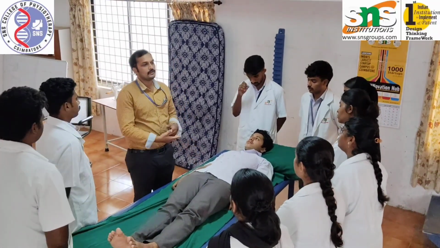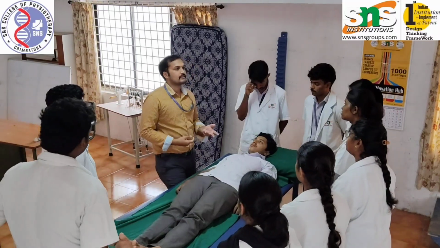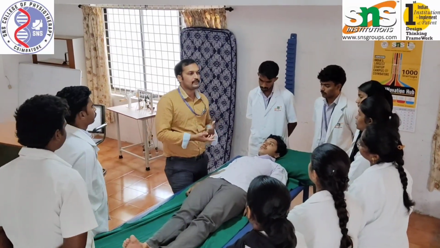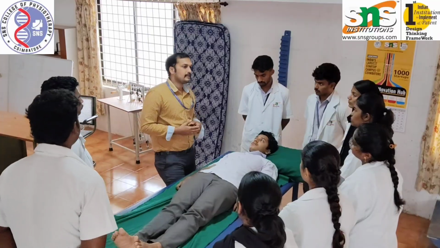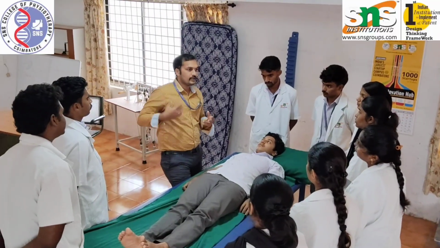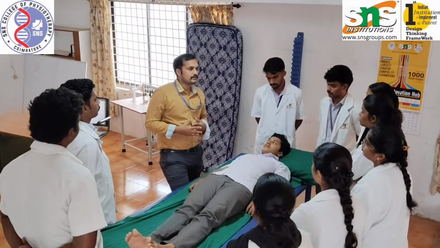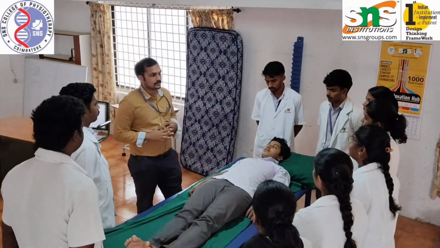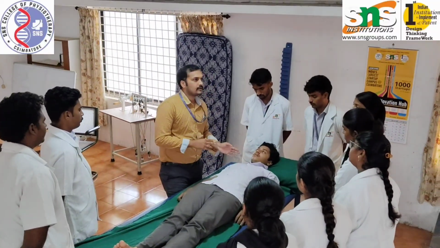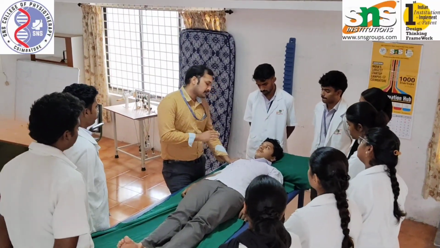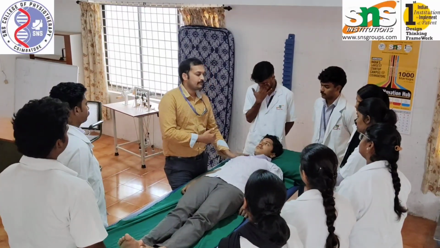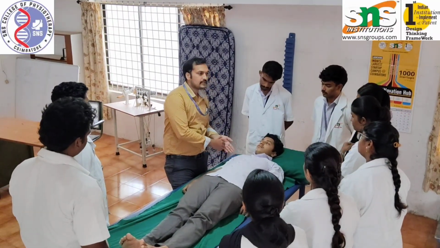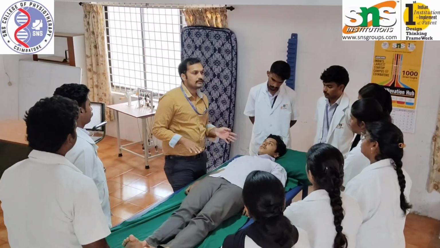The patient will tell us the complaints: I have difficulty in my dressing activities, I have difficulty in combing my hair, I have difficulty while bathing. Like that, the patient will complain to the physiotherapist. So we have to give therapeutic mobilization to the shoulder joint so that the patient gains the range of motion. Once the patient gains the range of motion, his problems will be resolved.